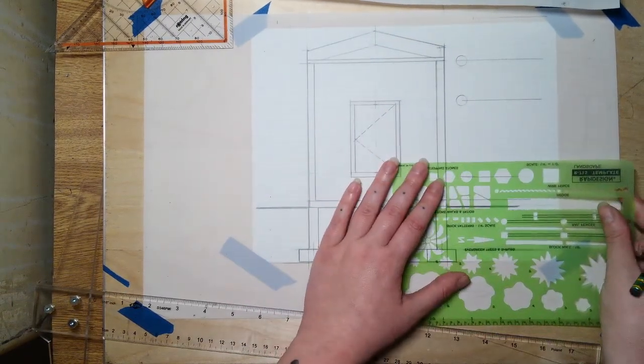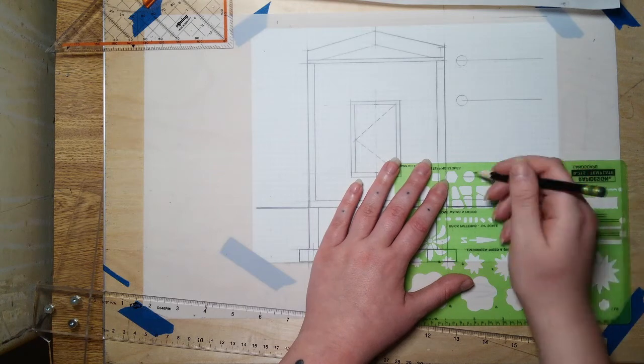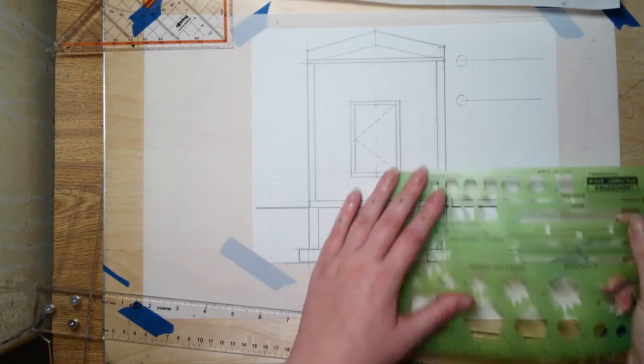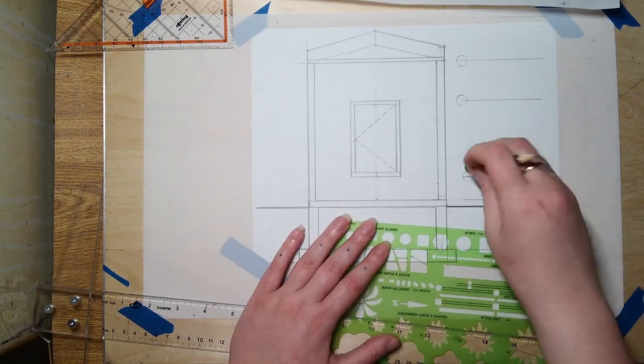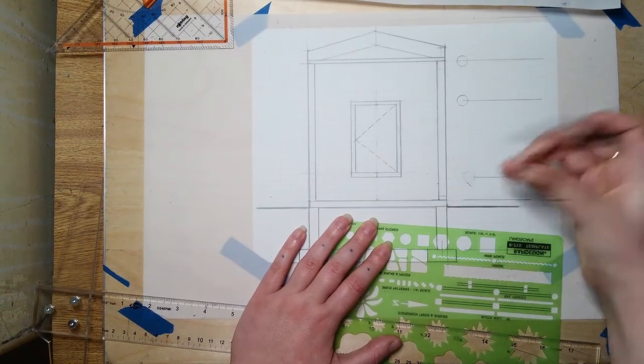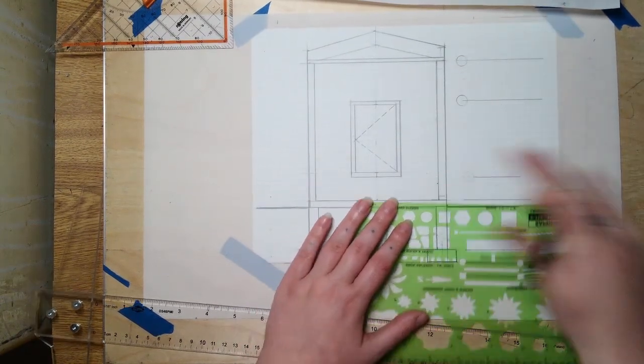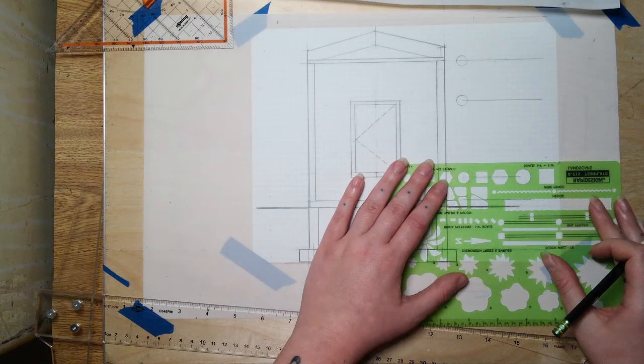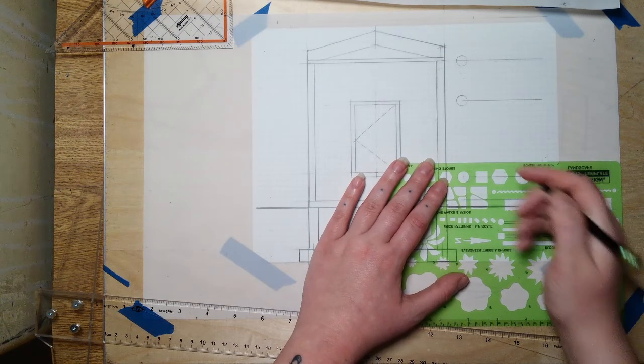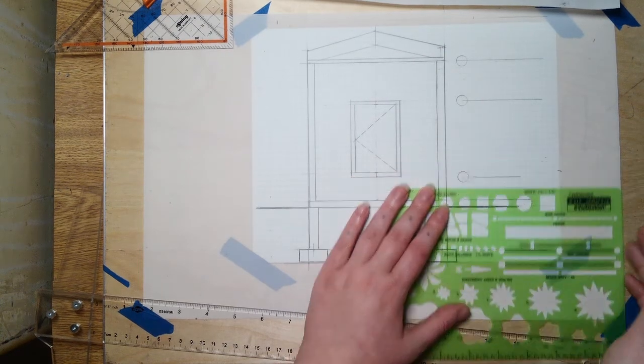Oops, I'm stuck on my tape. Really, I should make that one a little bit further over. So it's always a good idea that you want them all nice and aligned with each other. It just helps make the drawing a little bit easier to understand and comprehend.